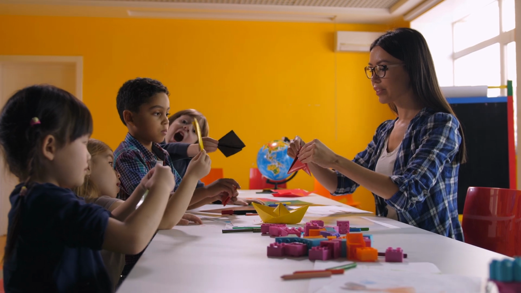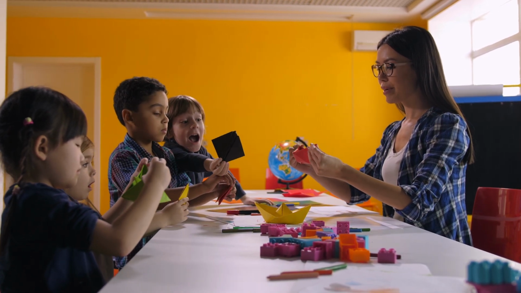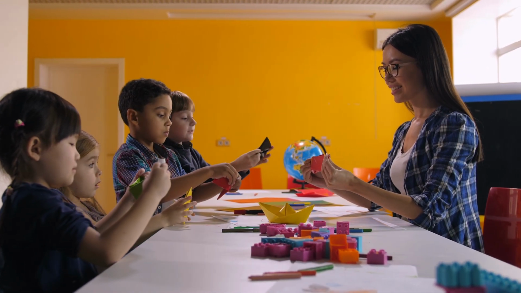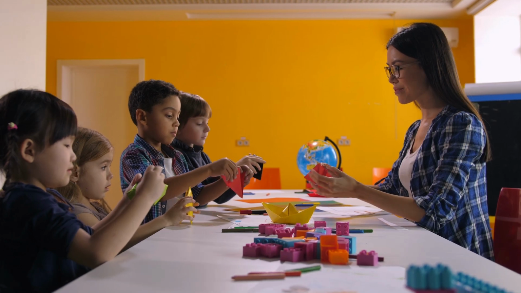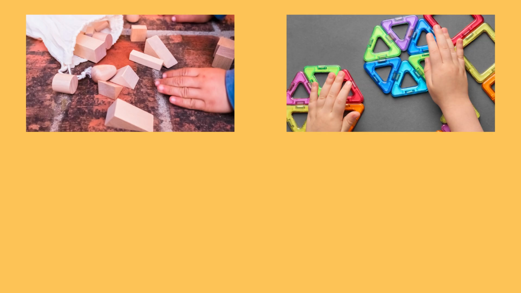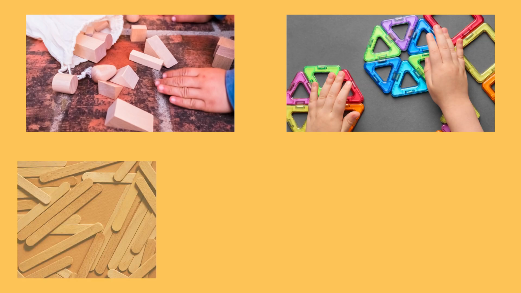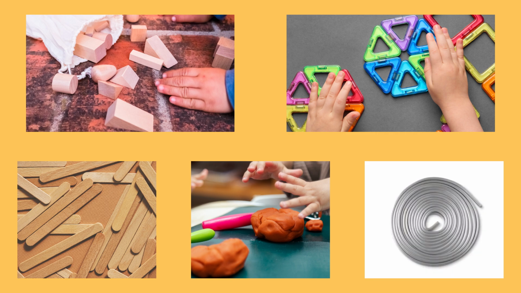After a plan is finished, assist young children in choosing the best material for their creation. Choice of materials will affect both how the engineering design can be made and its level of difficulty. For example, if children want to build a bridge, multiple materials could be used: unit blocks, magnetic tiles, or open-ended creative materials such as popsicle sticks, clay, or wire.